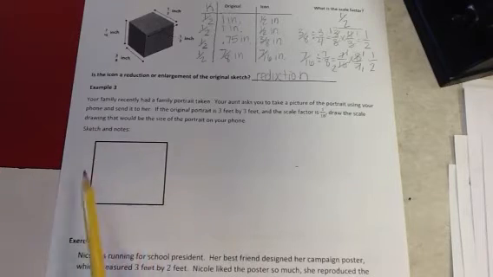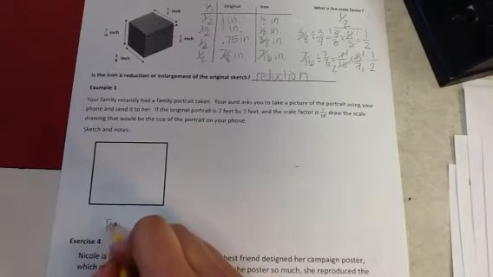Right, so here's example 3. Your family recently had a family portrait taken. Your aunt asks you to take a picture of the portrait using your phone and send it to her. So you're taking a picture of a picture. So here's the original portrait. I'm going to put portrait here. This is the original.